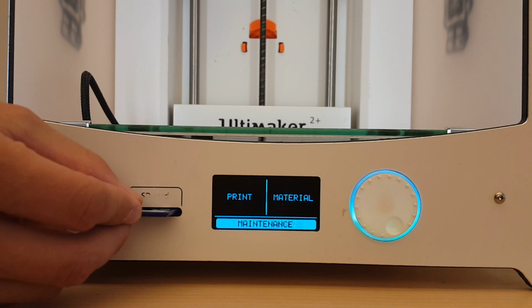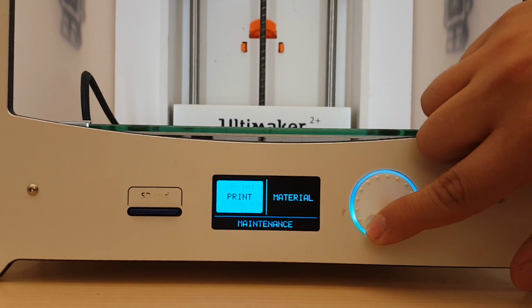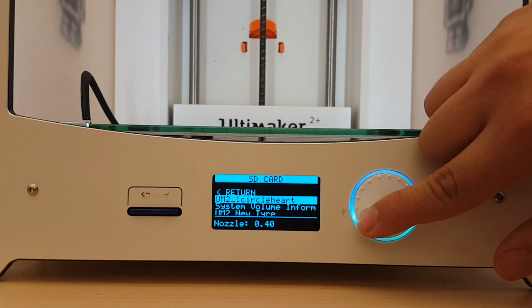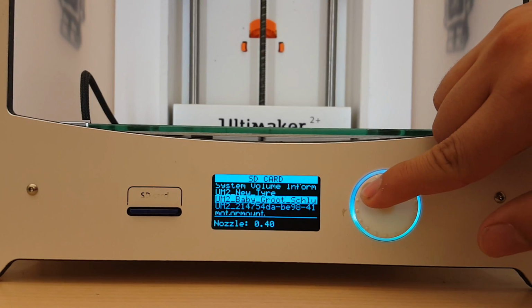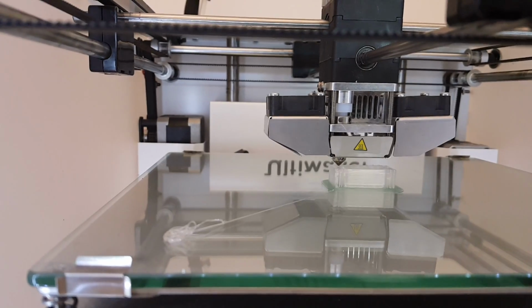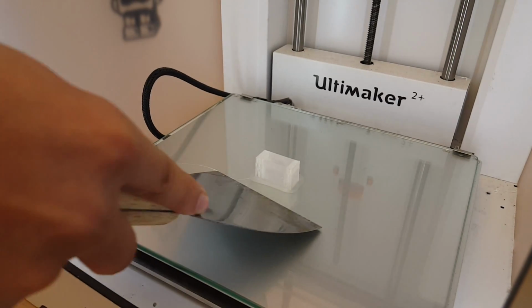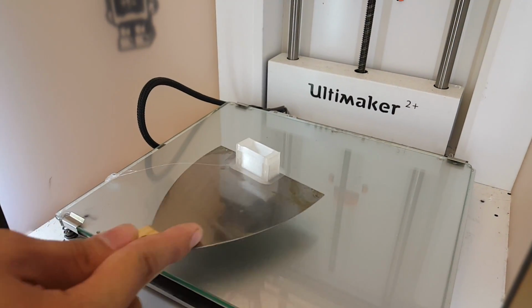Once you have saved your project on the SD card, insert it in a 3D printer slot and rotate the dial to print and press the dial to select. Scroll down to your file name and then press the dial once more. Once your print has been completed, gently use a scraper to remove it from the plate.